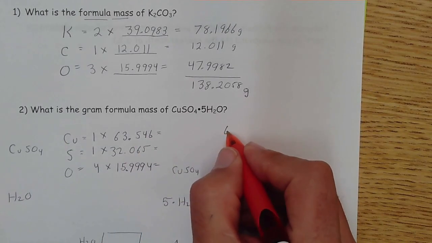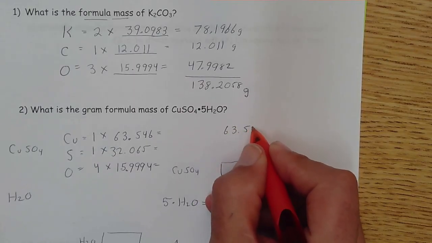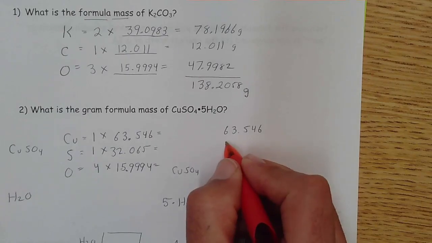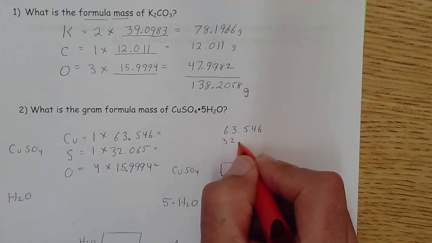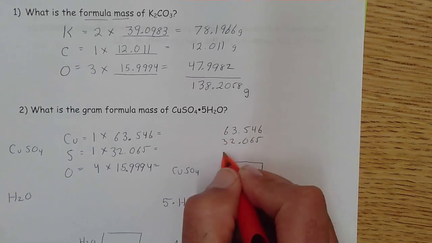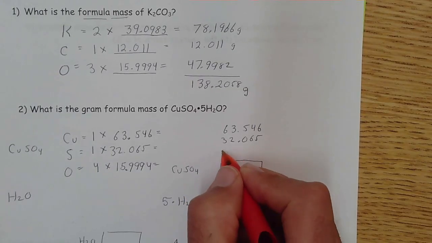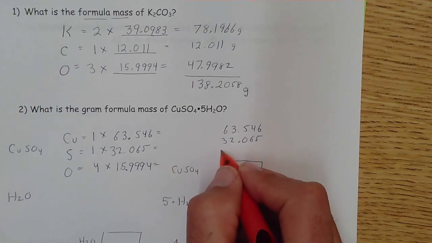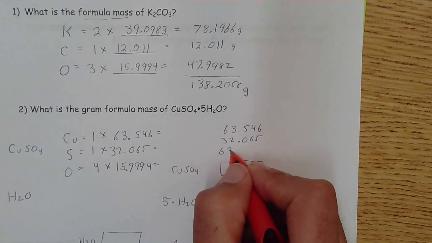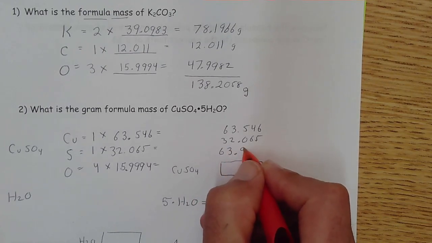So we have 63.546 plus 32.065 plus 4 times 15.9994 is 63.976.